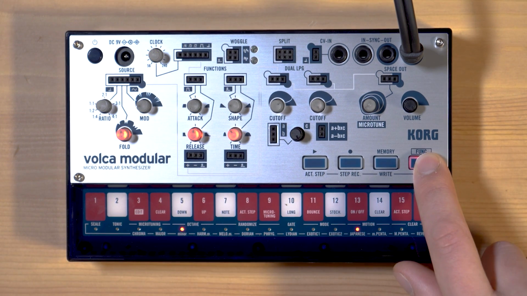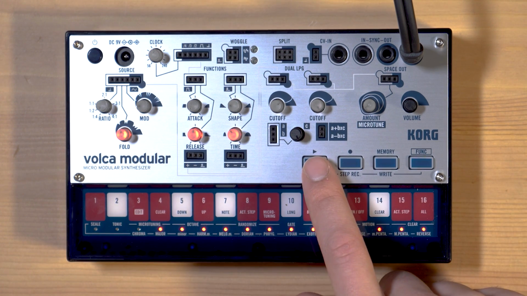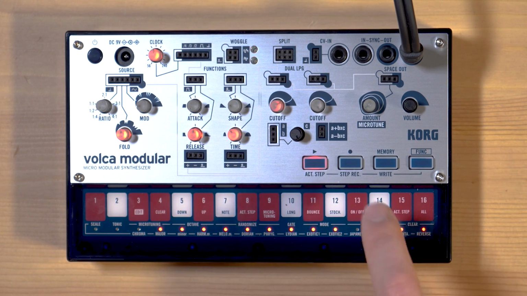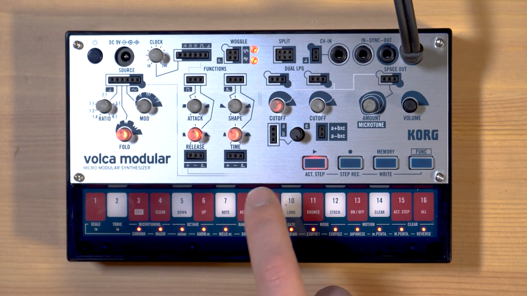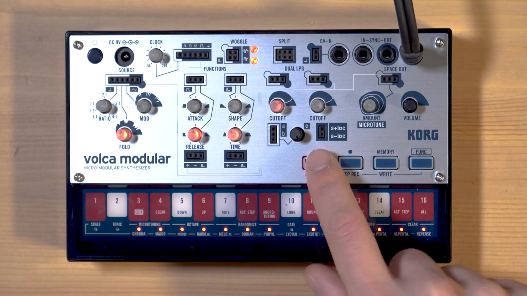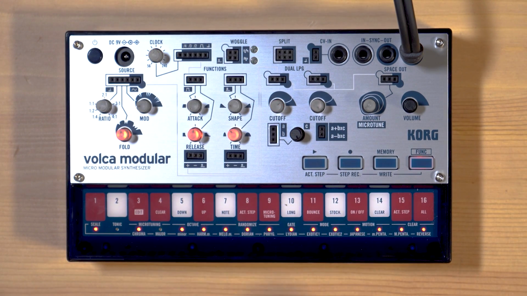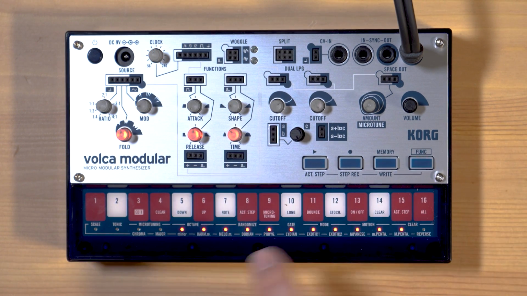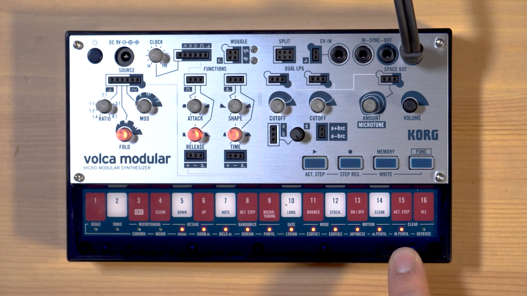If I press the function key and then hit scale, which is step button number 1, I can play my sequence and then select a different scale, and Volca Modular will transpose my sequence into that scale. I can also change the tonic, for example, by pressing function, tonic, and then pressing one of the 12 lit up step buttons which represent the 12 tones in the normal chromatic scale.